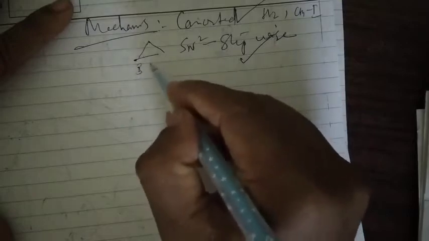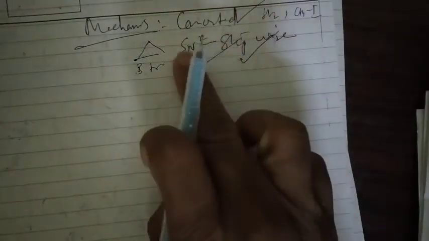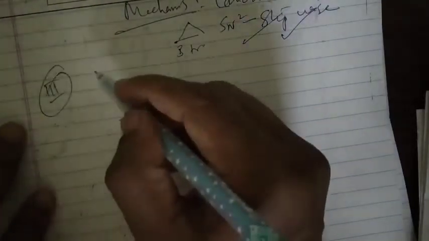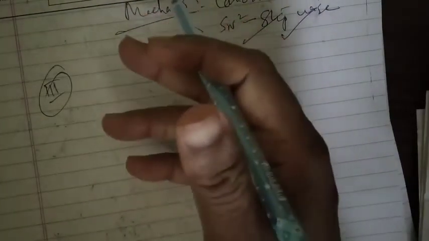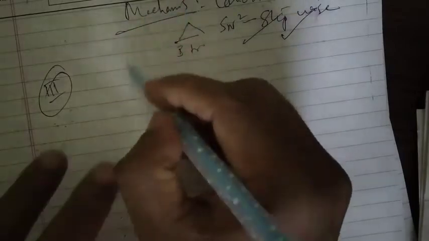SN2 was the addition of CH3I. One more is there, which is not so important, the radical mechanism, and today we will brush up on that too.